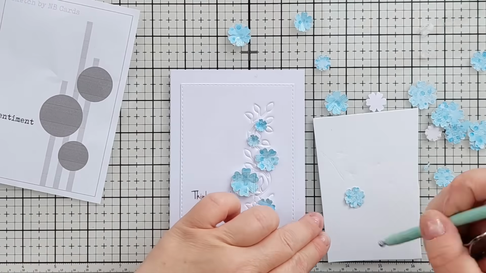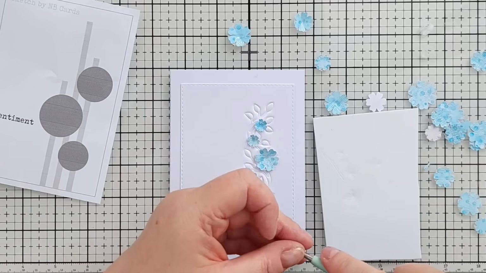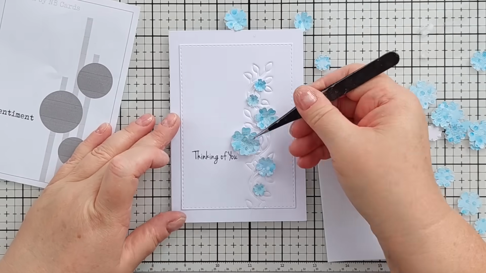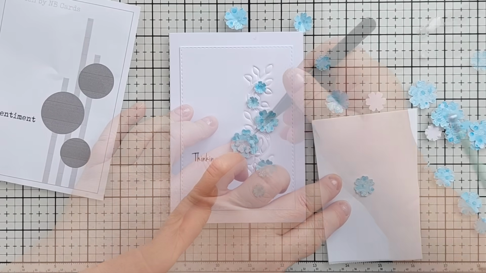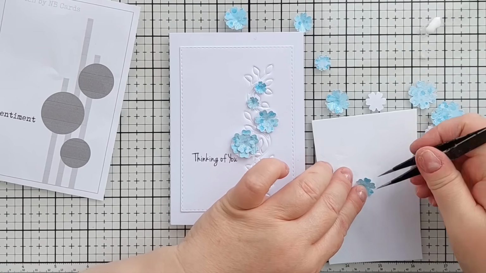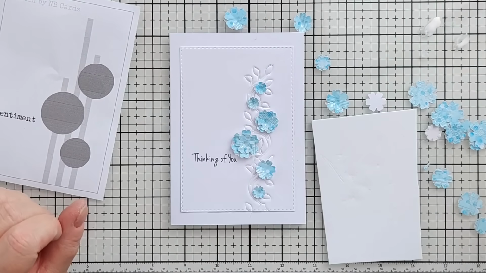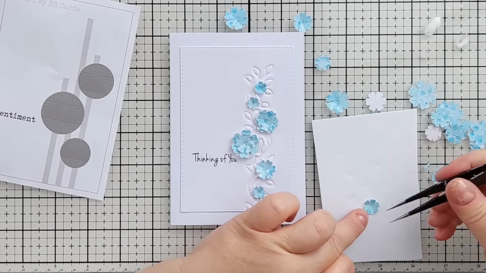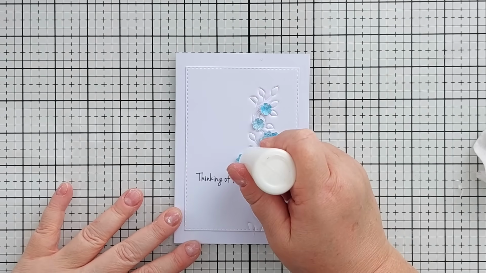I'm thinking on this big flower here, I might add another layer. Just see what that looks like. Yep, I like that. Let's do that. I think I'll do that on the other 3 main flowers. Just gives them a little bit more oomph, I think. For my flower centres, I'm going to use white Nuvo drops.